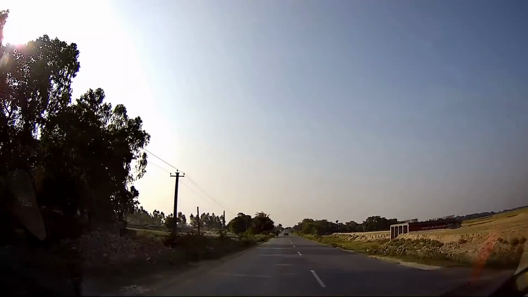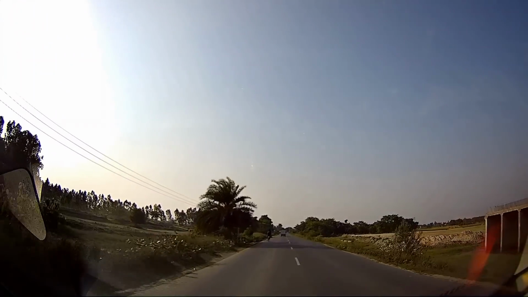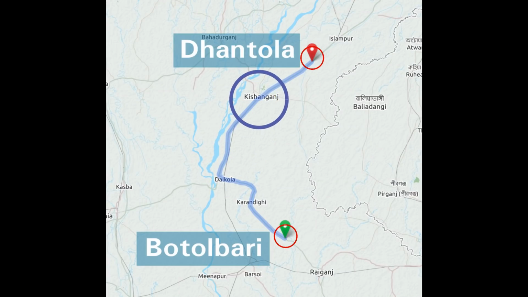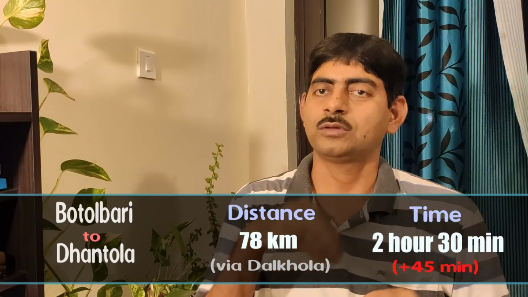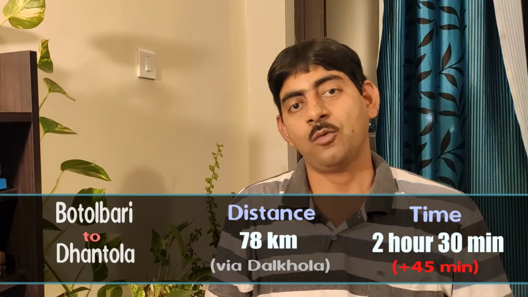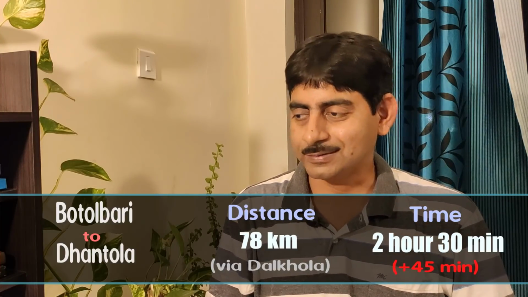The first option is to continue along NH12 to reach Dalkola, where you would connect with the east-west corridor numbered as National Highway 27. The old number of this section was NH31. As you drive along NH27, you will reach a place called Dhantala, which comes 10 km ahead of Islampur town. The stretch between Botolbari and Dhantala via Dalkhola is around 78 km. However, it can take you around 2 hours and 30 minutes.